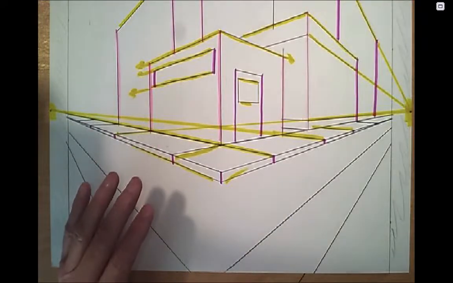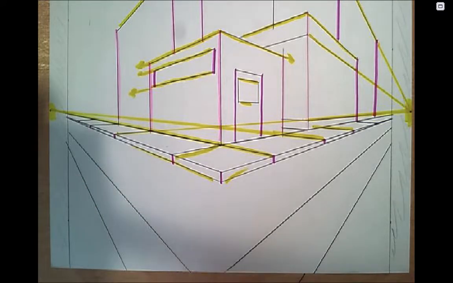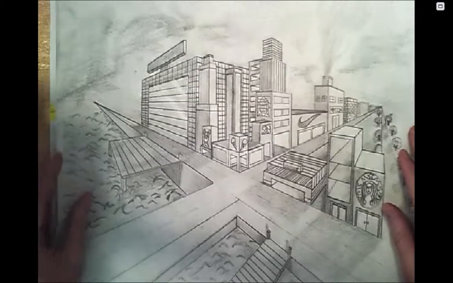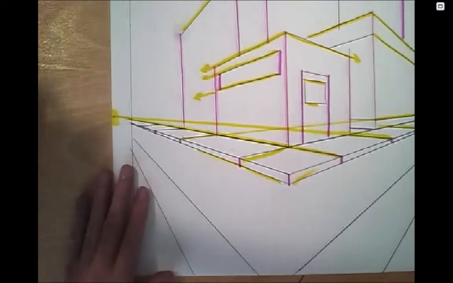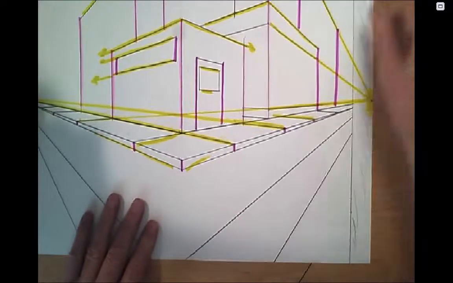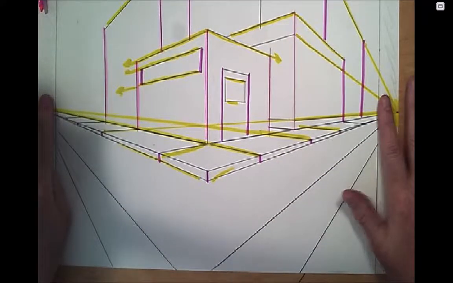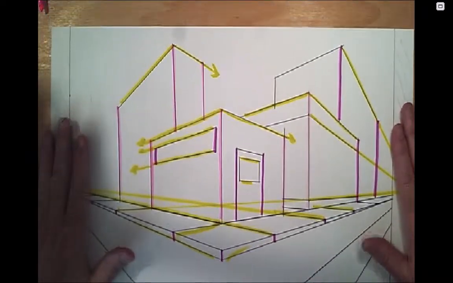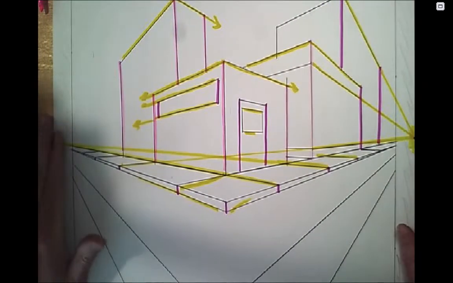All right, guys, so get started on your 2-point perspective cities. Again, it's on paper that's 12 inches by 18 inches. It's a pencil drawing. You can draw a 1-inch border on the left side, a 1-inch border on the right side, and that way you don't have to draw in there. Now there's no border on the top or bottom, just on the left and right, and you can draw your city.